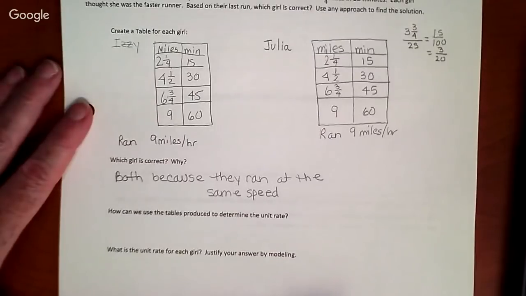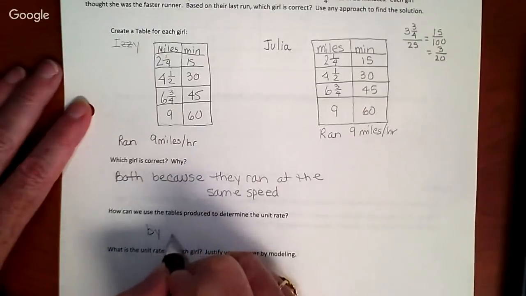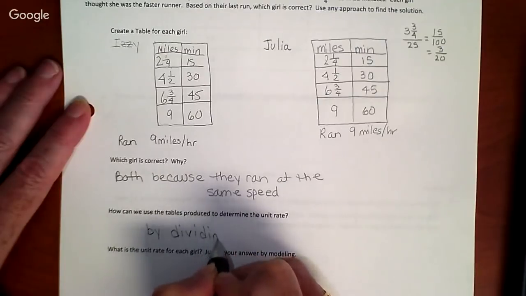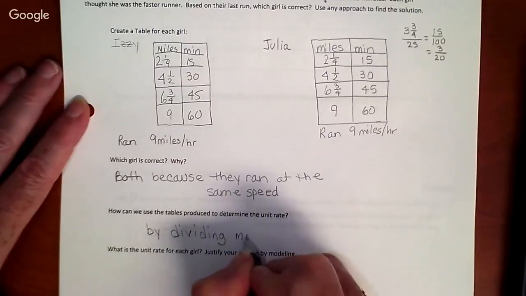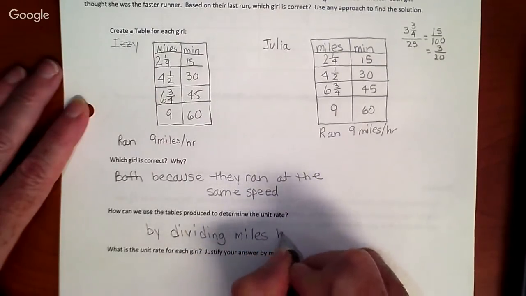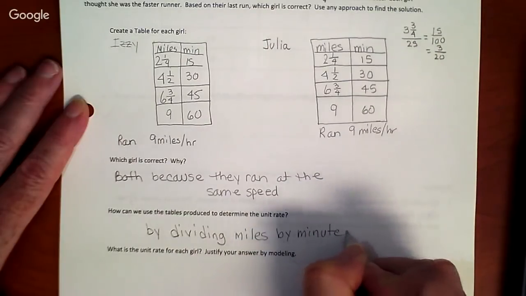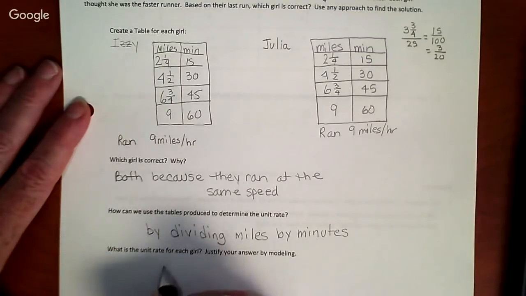Well, we can divide the miles by the minutes. It then asks, what is the unit rate for each girl? The unit rate, remember, is just the number. So it is 9.